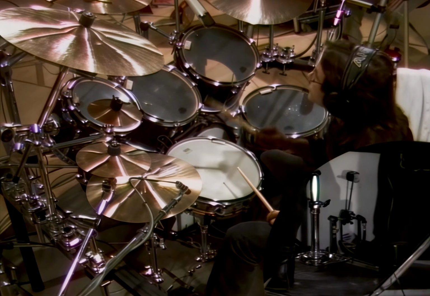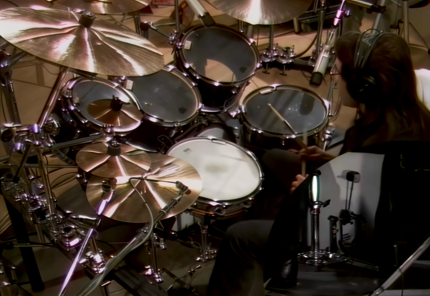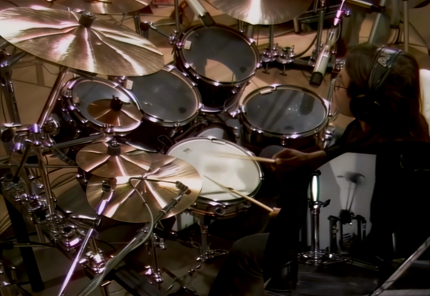1, 2, 3, 4. I'm going to play backbeats on the snare drum on 2 and 4, and on the bass drum, I'm going to play the first and last note of the triplet on the first beat, and the last note of the triplet on the second beat. The first and last triplet of the third beat, and the last note of the triplet on the fourth beat. Something like this.